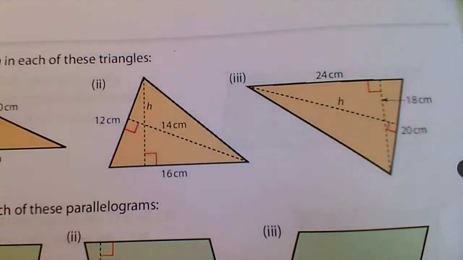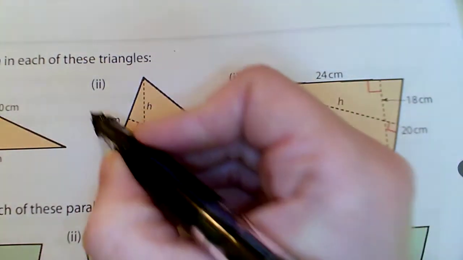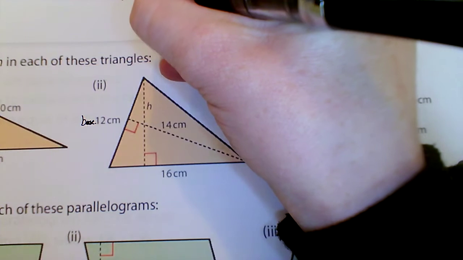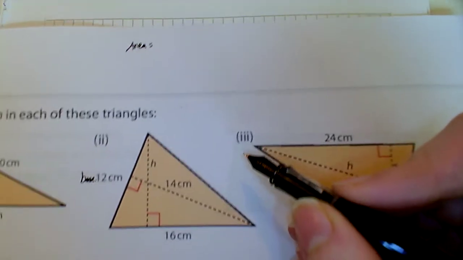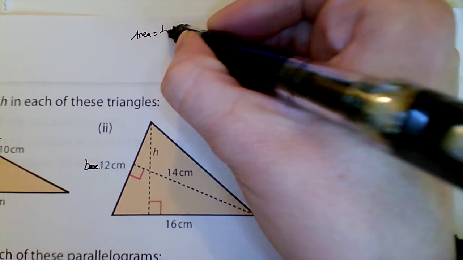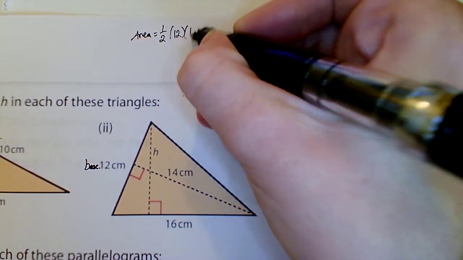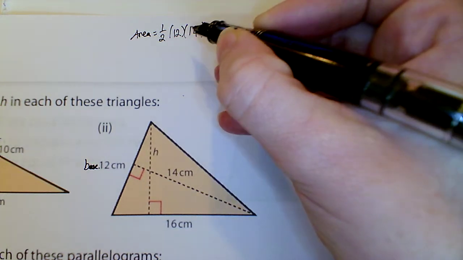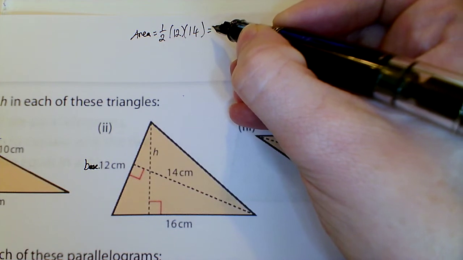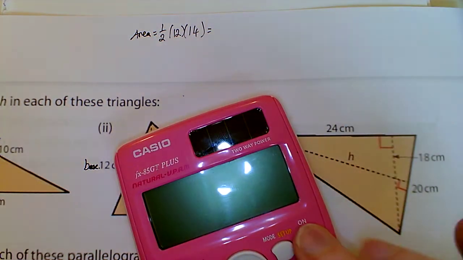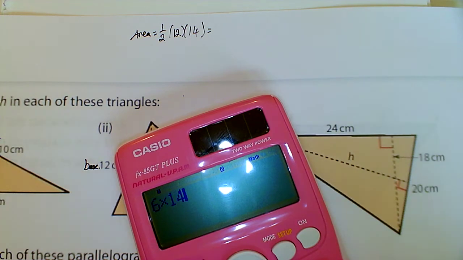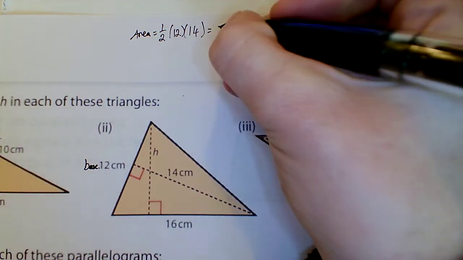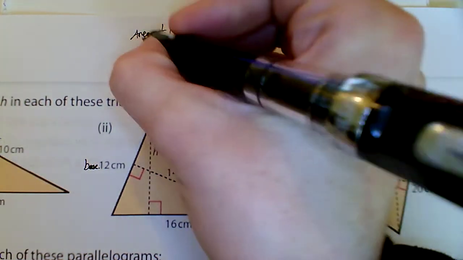Part 2, same idea again. So here I've got this base first, and I can work out the area. The area is going to be a half by the base by the perpendicular height, which is 6 by 14. I'm just going to do that in the calculator because my times tables aren't the best. 84. So we've got 84 as my area, 84 centimetres squared, but I don't need to write down the units.